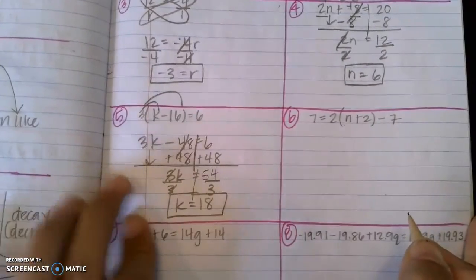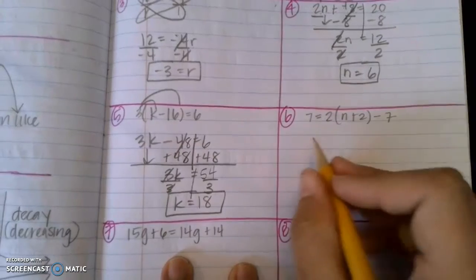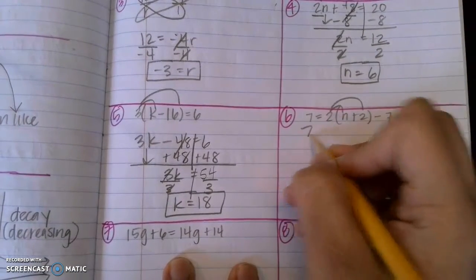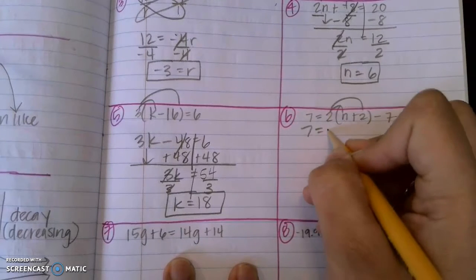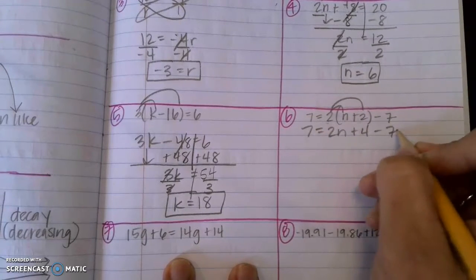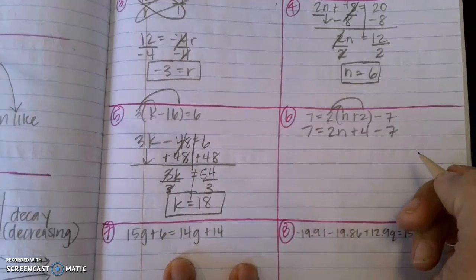Okay, now this one, again, I'm getting a little bit trickier. First thing I need to do is distribute. Always distribute first. So 7 equals 2 times n is 2n. 2 times 2 is positive 4. And we don't distribute to the negative 7 because that's not in parentheses.